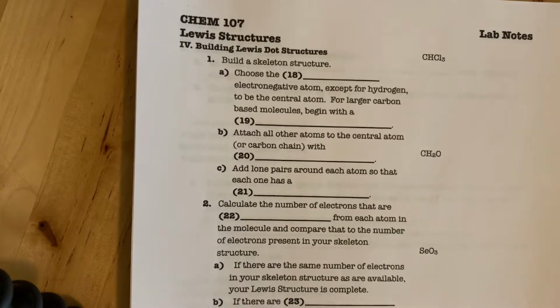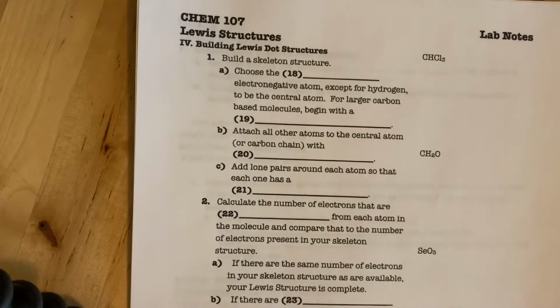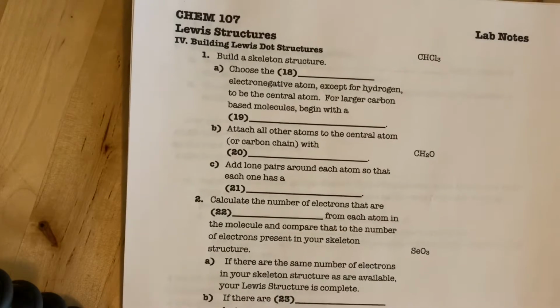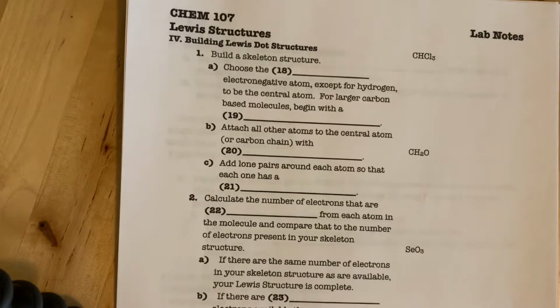Now that we know that atoms need to bond for stability, and that nonmetals need to share electrons to bond with each other, we need to figure out how these atoms actually arrange themselves to create these molecules. So this is how to build a Lewis dot structure.